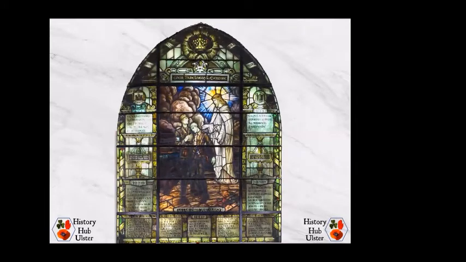The upper portion of the window features the crown of life, and the words love, obedience, faith, honour, valour and fortitude are in the surroundings of that. You've also got the insignia of the two Enniskillen regiments, the Enniskillen Dragoons and the Enniskillen Fusiliers.